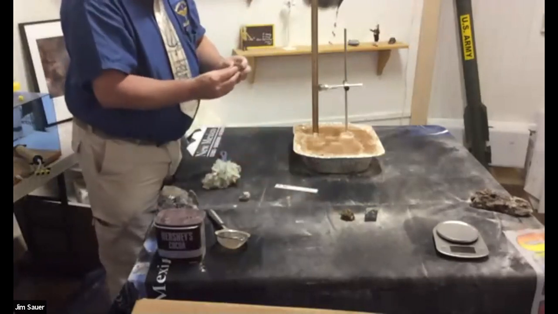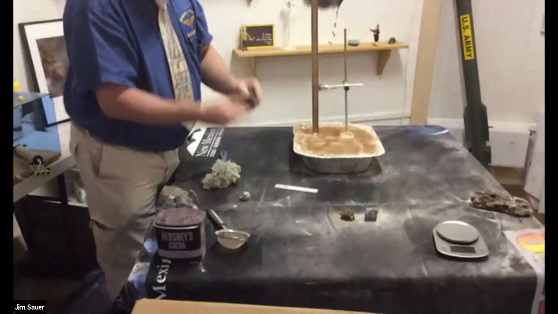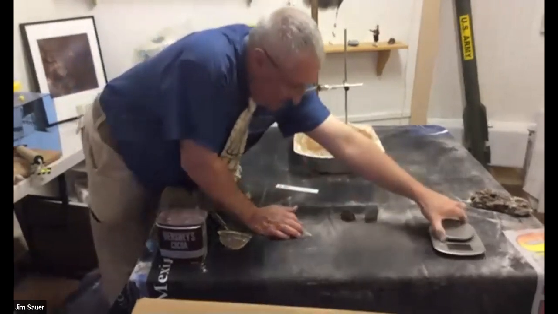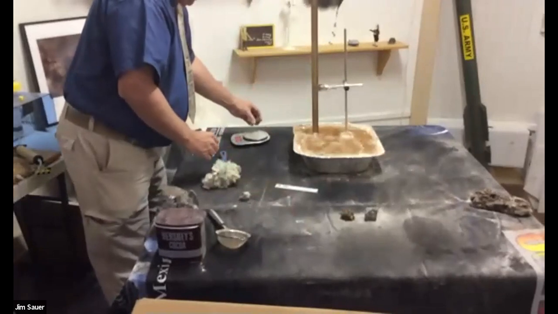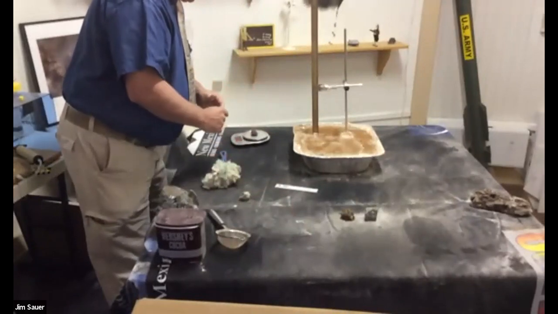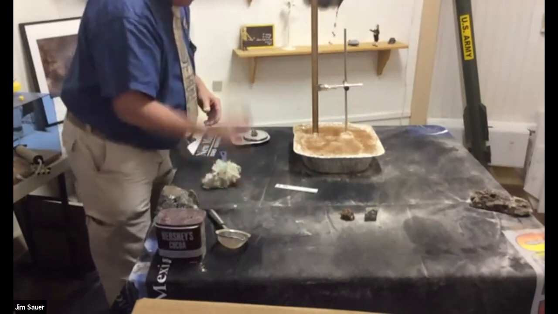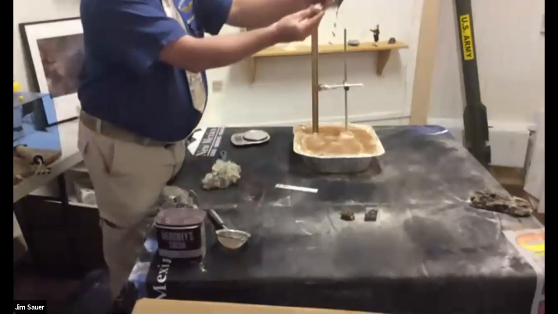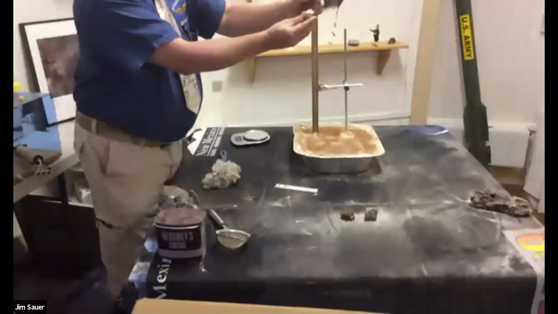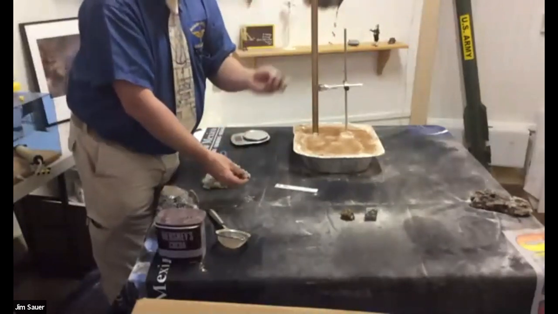All right, so now I've got a stony silicate rock. I can give you the exact weight here on the scale. This one is 32, so this one was 16. This one, even though the size is about the same, is more dense.